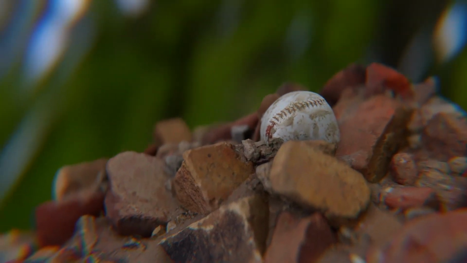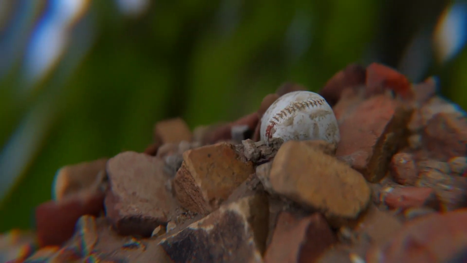So I hope I have inspired someone to create something, download some assets, put it together, make some stuff. You know what I'm talking about, right?